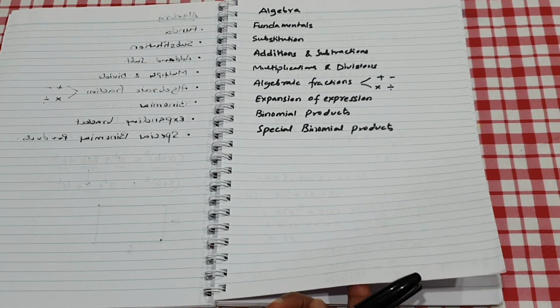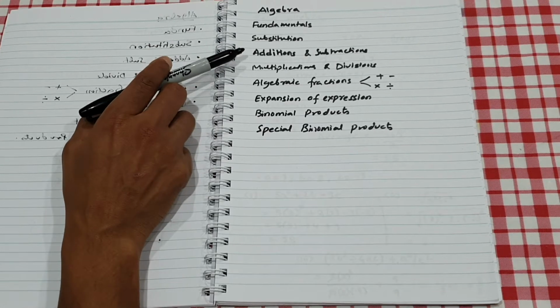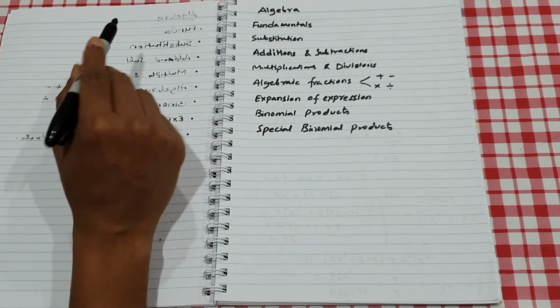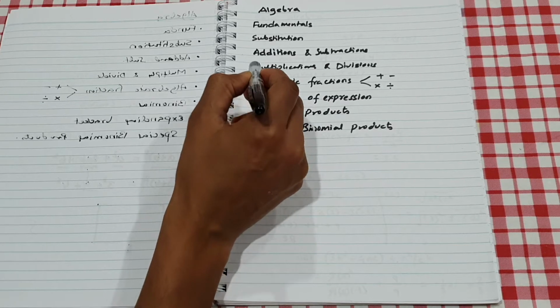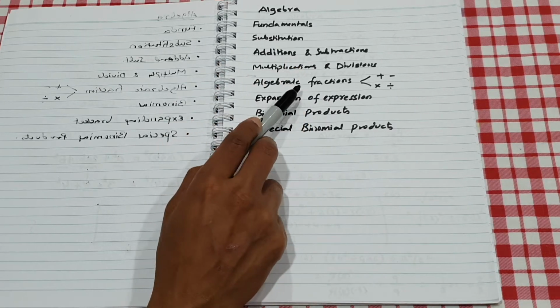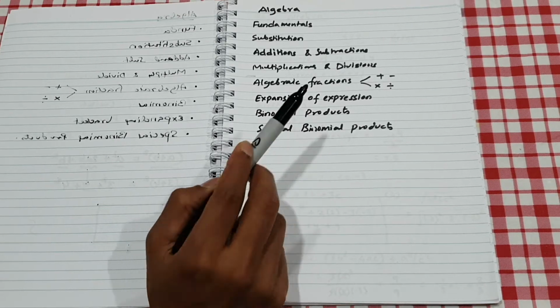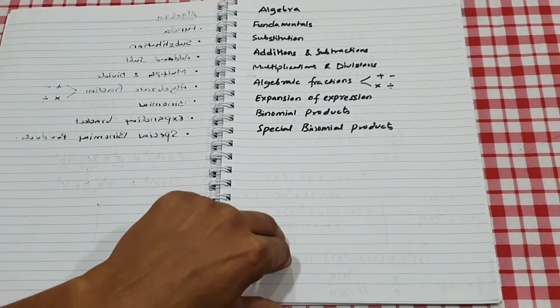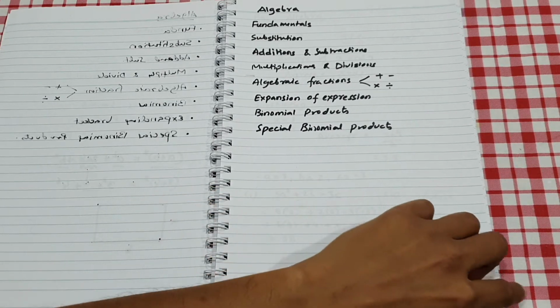So in the previous session, we learned about the fundamentals, the substitution, addition, subtraction, and multiplication and division. Today we will learn about the remaining topics within the topic of algebra, and we'll be learning fractions, expansion of expressions, binomial products, and special binomial products, and how to solve the problems related to these.